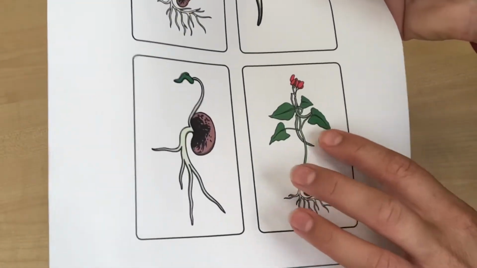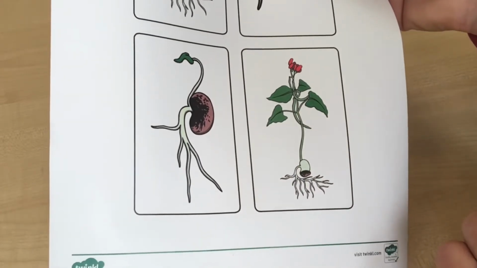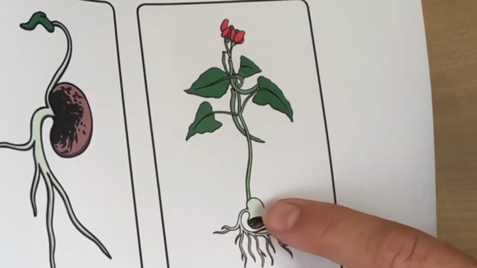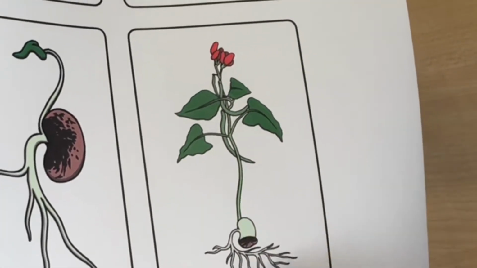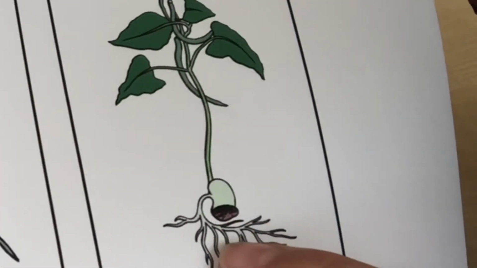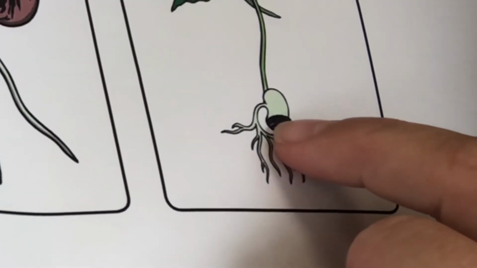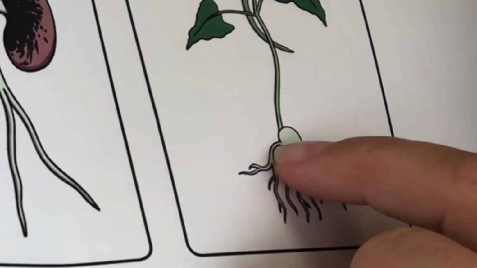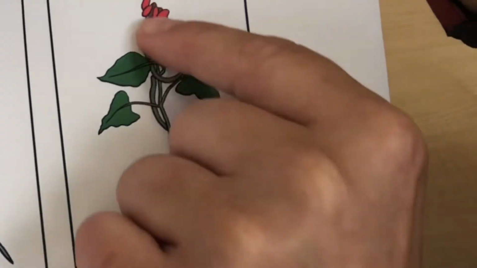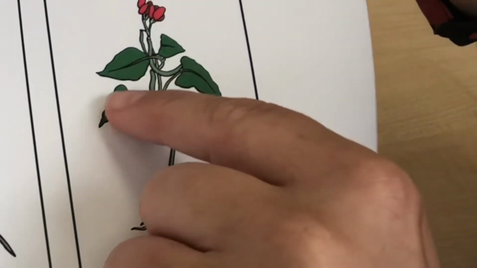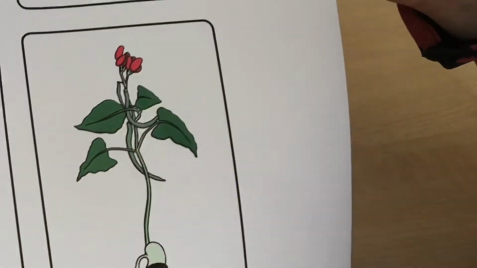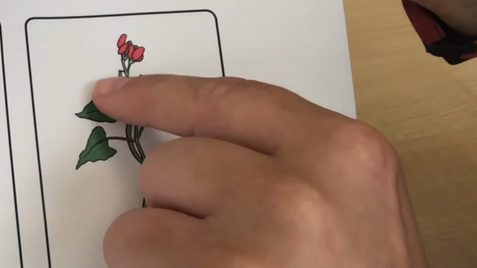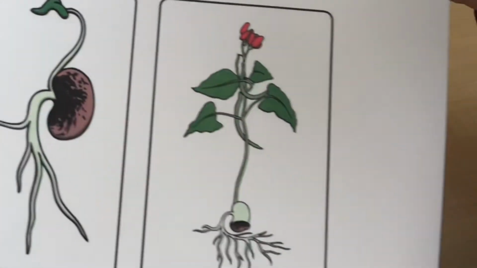How about this picture over here? What can we see? Well, let's start at the bottom. We can see our roots and we can see our bean. But do you see that the outer brown part of the bean has actually come off? Wow, that's come off. We also see a long stem that's grown up and we have lots of different leaves, some flowers on the top, and I see some long beans. Can you see the beans?